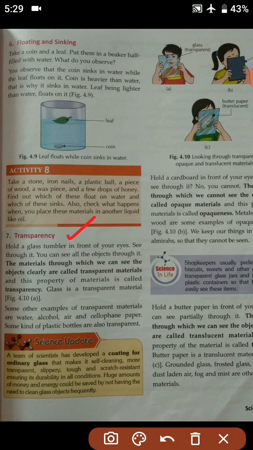So students, we know that we can see all the objects through a glass. So the materials through which we can see the object clearly are known as transparent materials. So students, the materials through which we can see all the objects are known as transparent materials, and this property of material is called transparency.